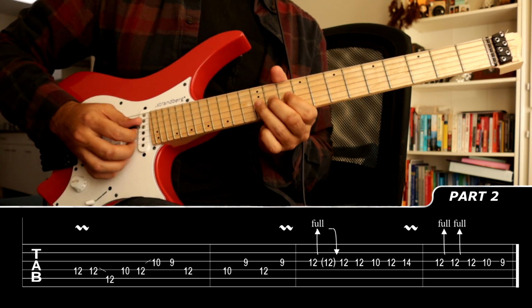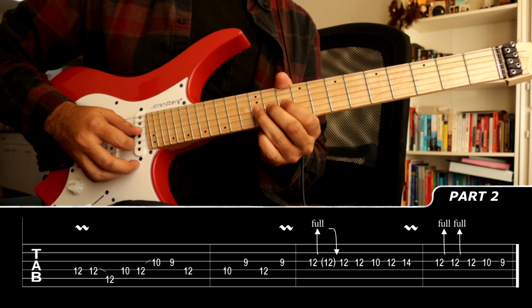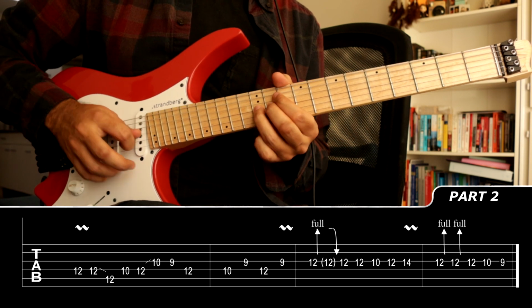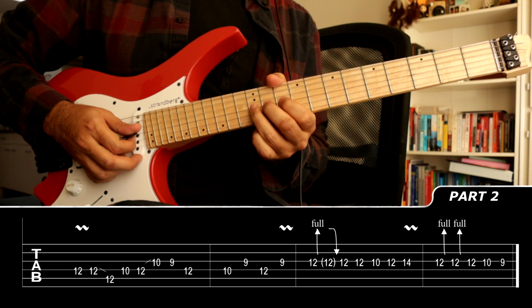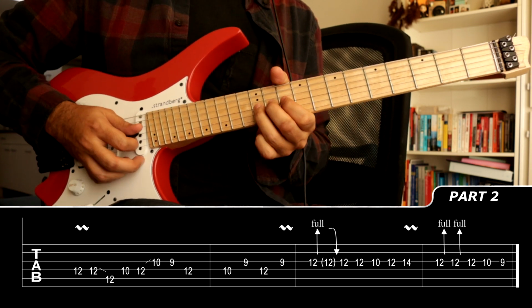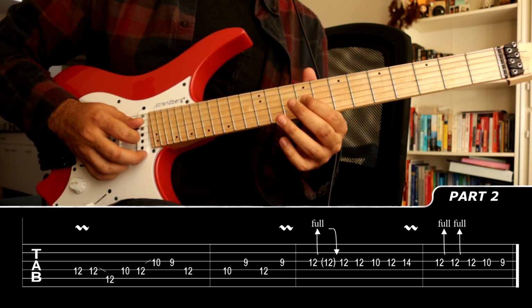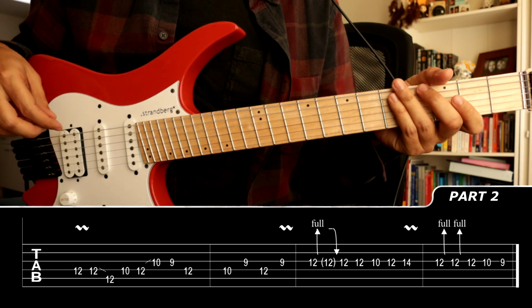Then you're going to bend 12 fully, release the bend, play 12 twice, 10, 12, 14 all on the G string, bend 12 twice, 12 again without the bend, 10, then 9. And then again, you're killing me with that Propaganda riff.